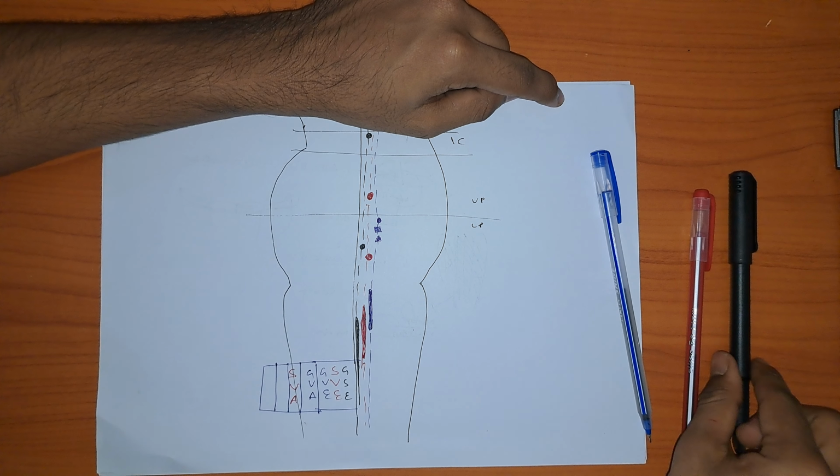Before drawing that, I am revising the motor nuclei again. Suppose, what is this? This is the cranial nerve 3 nucleus. This is the cranial nerve 4 nucleus. This is the cranial nerve 6 nucleus, and this is the cranial nerve 12 nucleus. Now what is this? This is the motor nucleus of trigeminal, motor nucleus of facial, nucleus ambiguus, lacrimatory nucleus, superior salivatory nucleus, inferior salivatory nucleus, and dorsal nucleus of vagus.